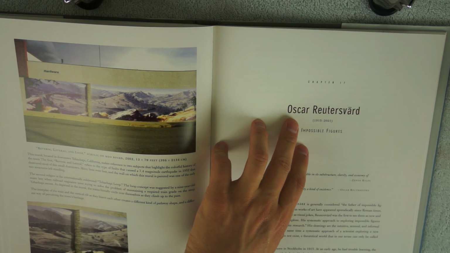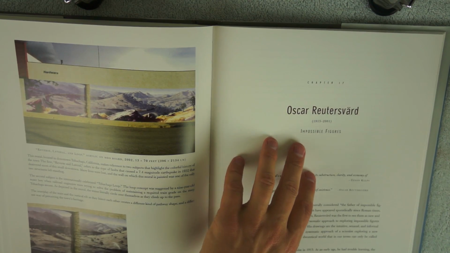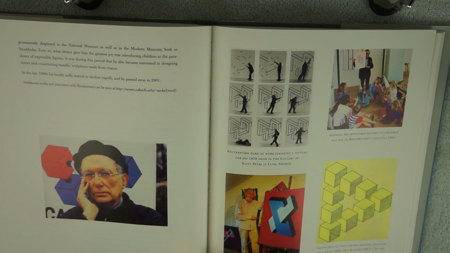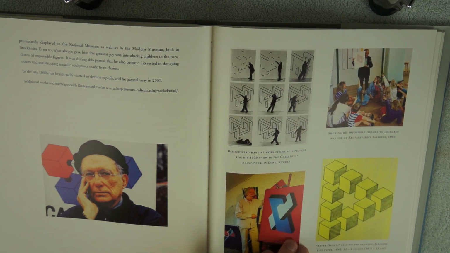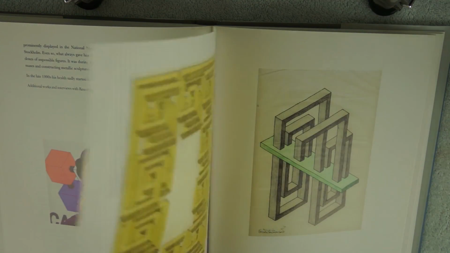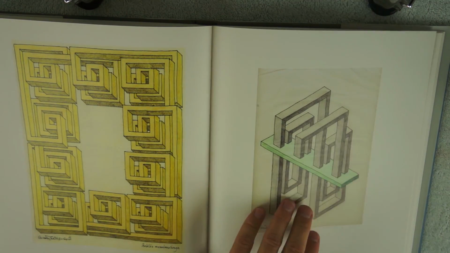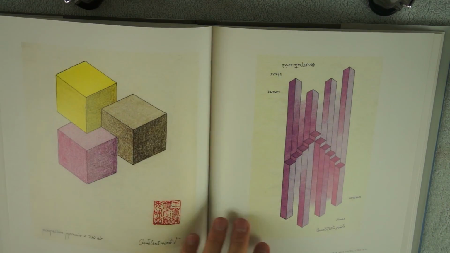And this is Oscar Lutzward. I know I'm not pronouncing that correctly. More 3D painting or drawing. Very similar to some of the artists that we've seen in here before.